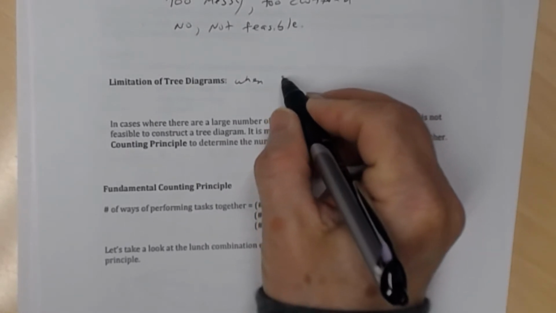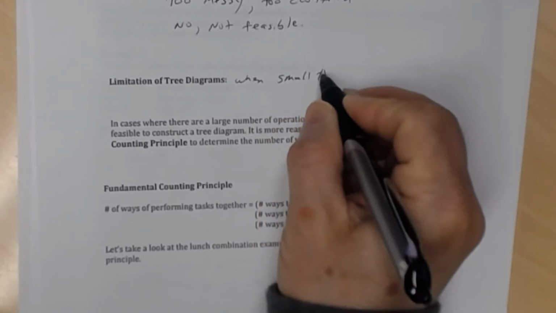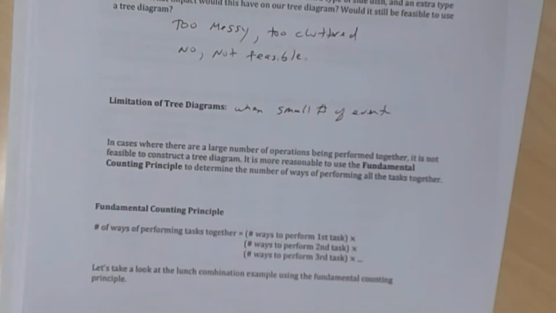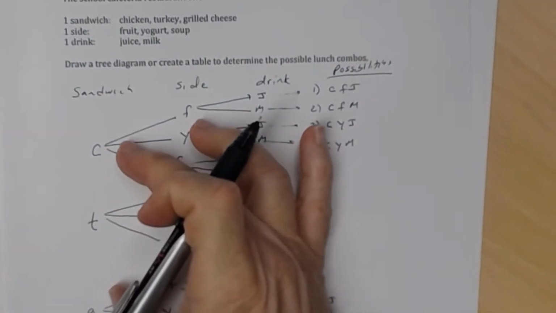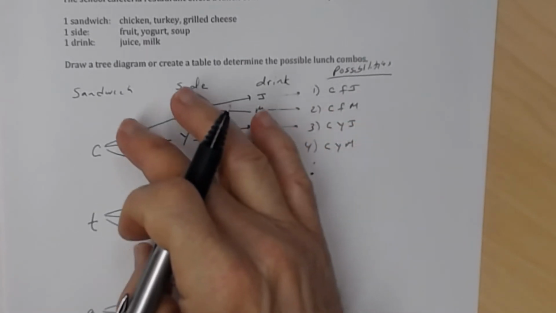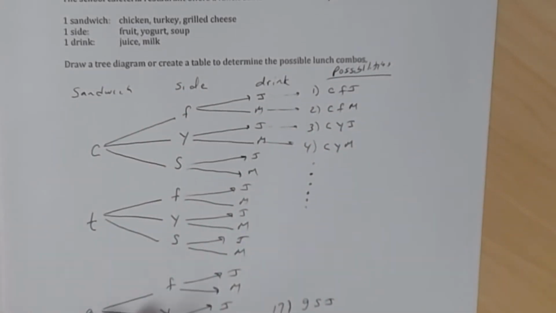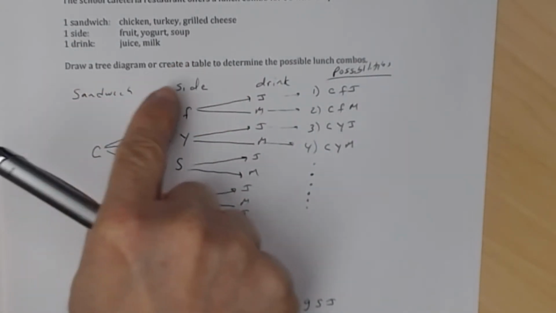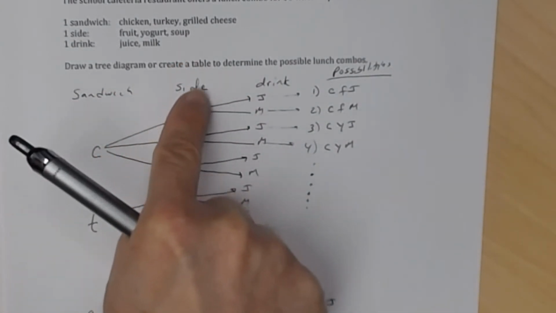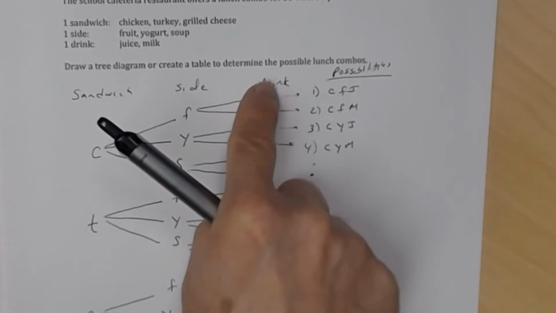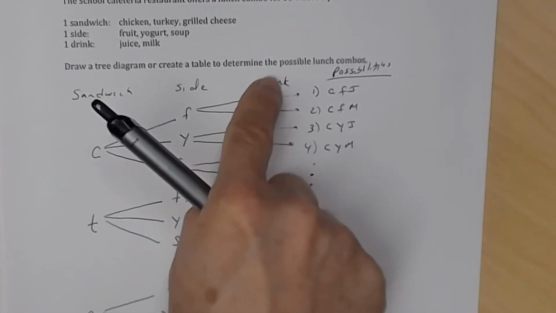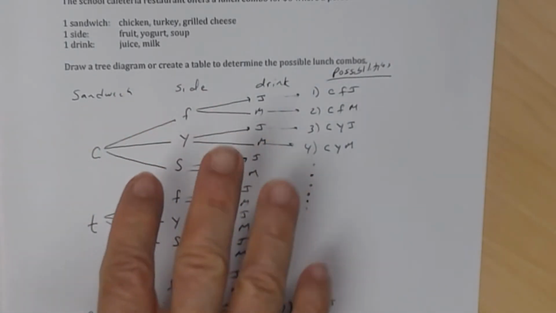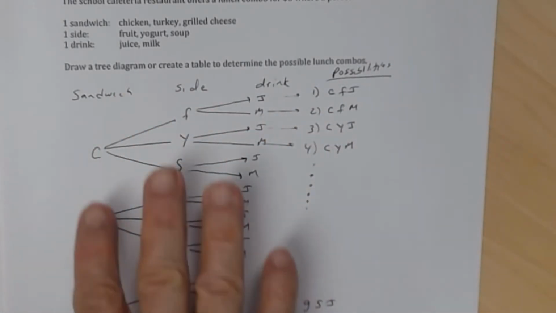you have a small number of events. Okay, small number of events. Just like this, I have 3. My first event, there were 3 choices. My second event, they're calling these events, my second event, which was a side, had 3 choices, and my third event, choosing a drink, had 2 choices. But when you start increasing any of those, it does become a little bit messy.